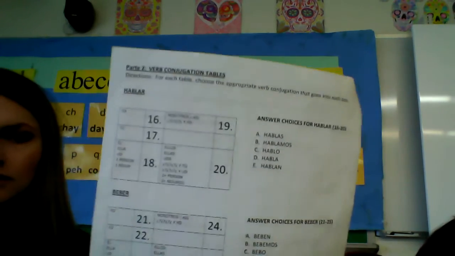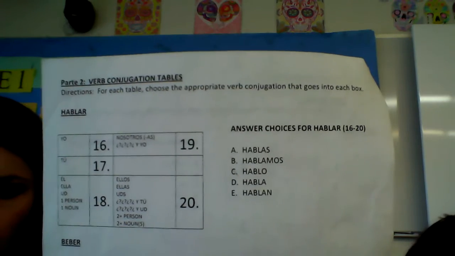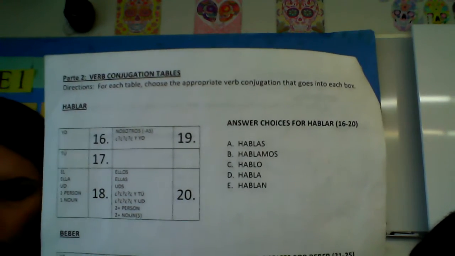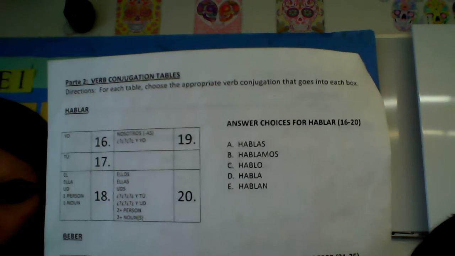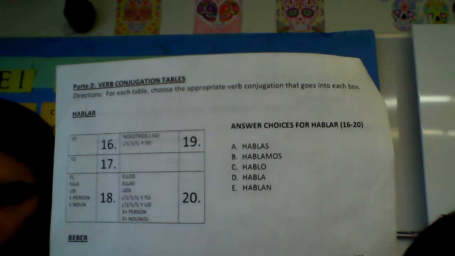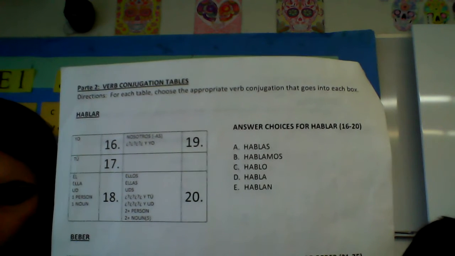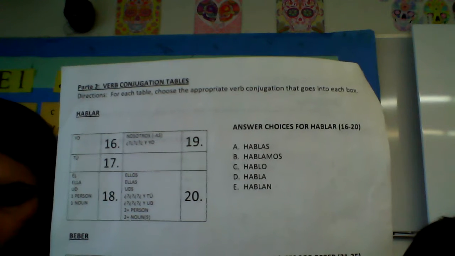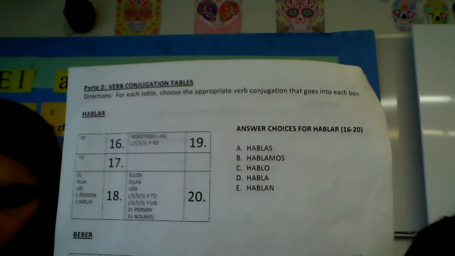On the next page, 16 through 20 gives you a chart with the same forms as the forms that were on the front charts. But this time, instead of just the ending for an AR verb, they give you an actual AR verb to conjugate. So they give you the 5 different forms. If you notice, the vosotros form is missing on the ones that were on the front and these ones as well. So it gives you all the forms except the vosotros. But anyways, you have to pick the form of hablar that goes with each subject pronoun.